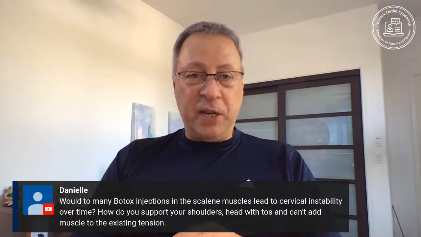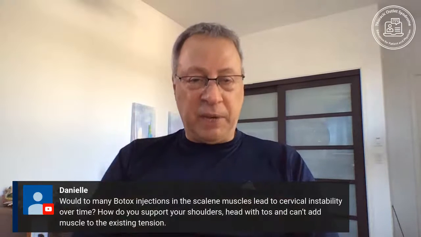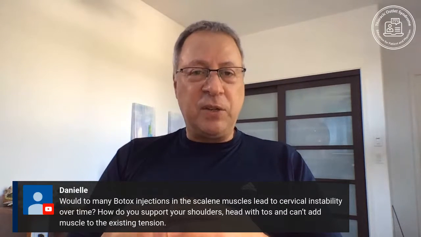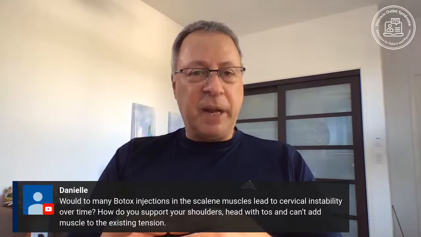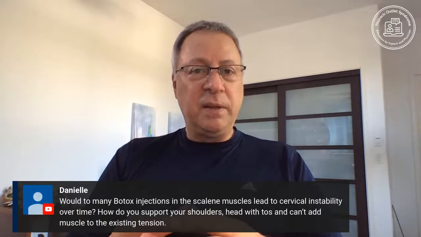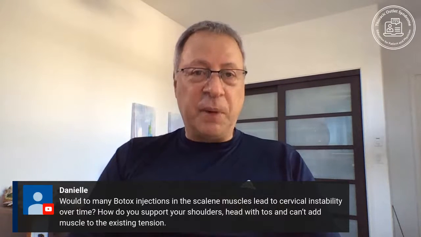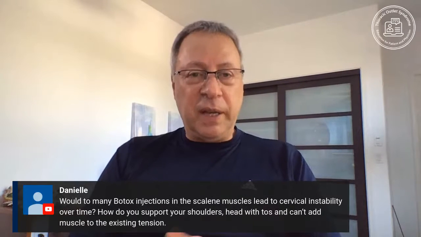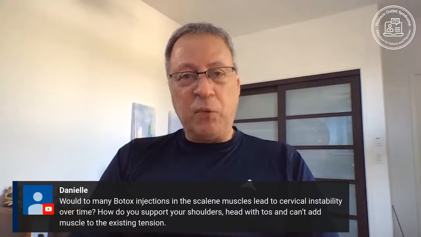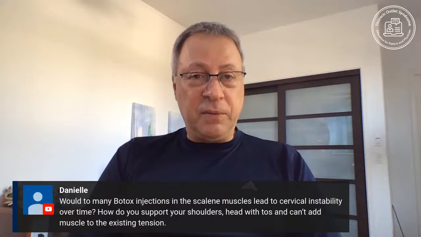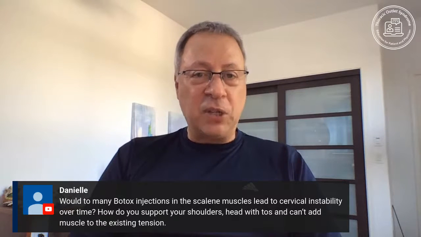There's no literature that I know of that says you get neck instability from that. So even if the Botox really relaxed the muscles, I do not think there is any medical literature that says it would create instability of the spine. However, repeated injections of Botox tend to lose effectiveness. And so in this question, I don't know if you've had more than one injection, if your doctor is recommending more of them, but just be prepared that they tend not to last as long.